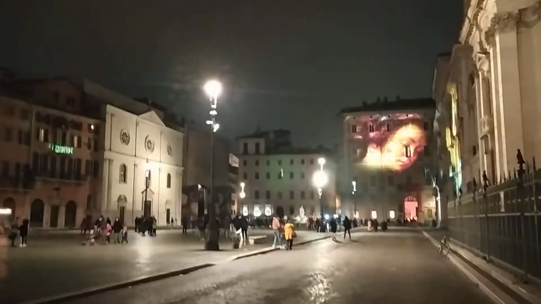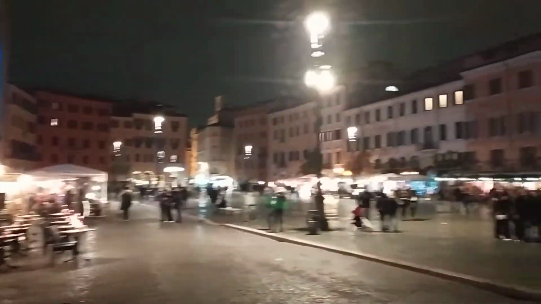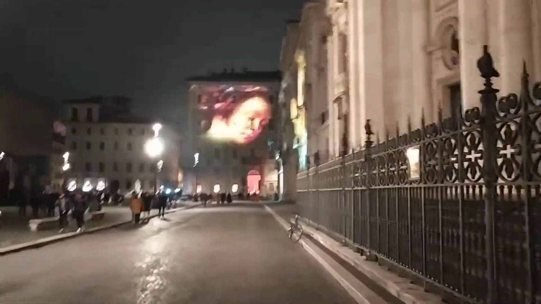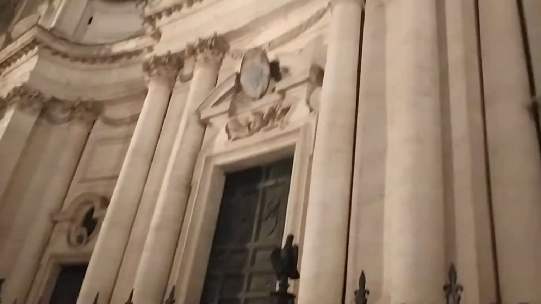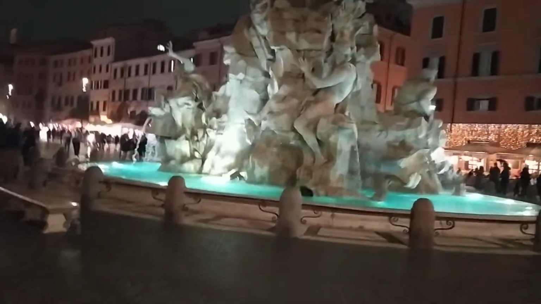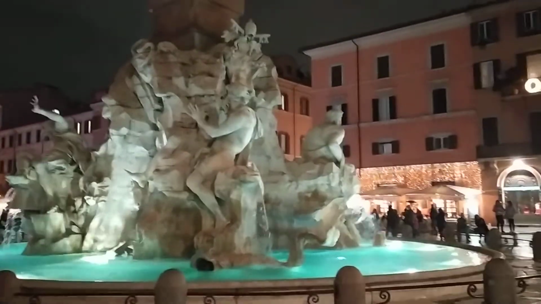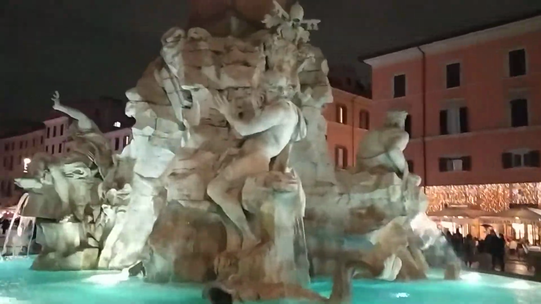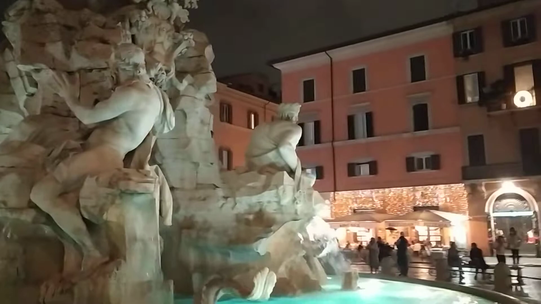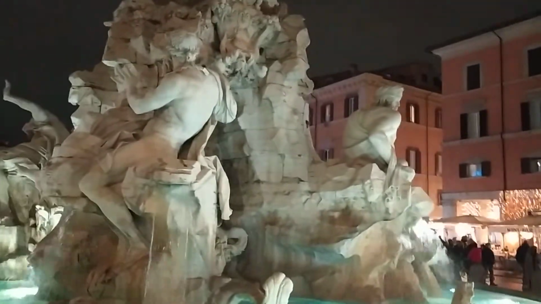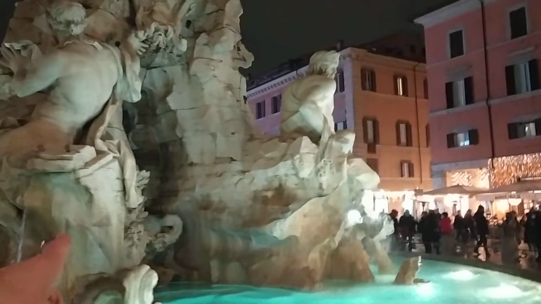Let's have a look at the fountain. Wonderful. You can see the square is amazing. By the way, tonight there is a light show. And here we also have a church that we will see in a few seconds, but let's focus right now on this view, on these beautiful statues. The statue is full of symbols, full of different details. Let's see here.